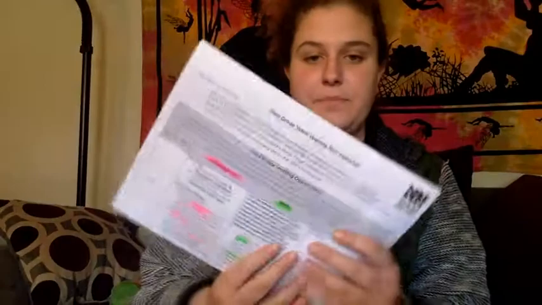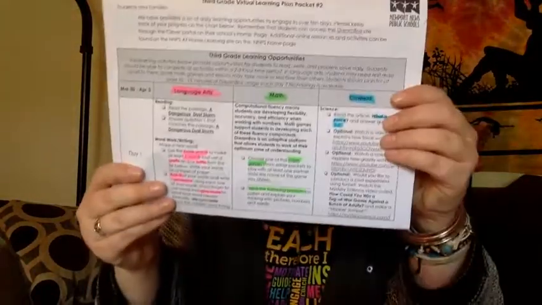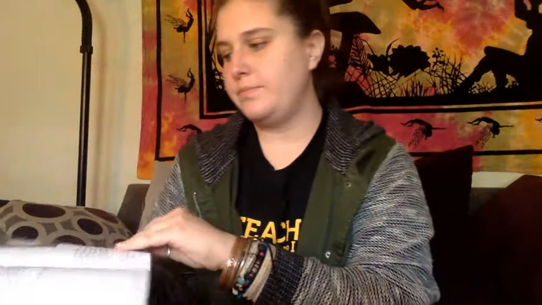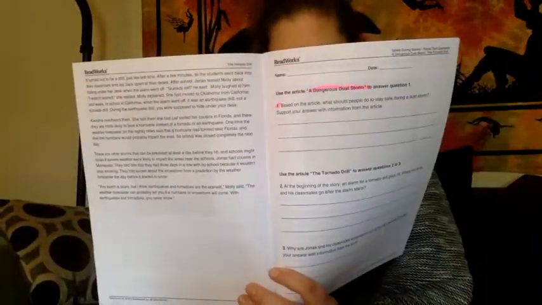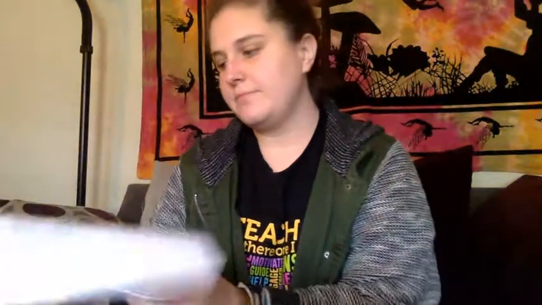Get your learning packets out so we can look at this together. We're going to look at day 1. It's asking you to read an article called A Dangerous Dust Storm. If you go past all of your lessons, it's going to be the very first one. And then question 1 that goes with it will not be on the very next page. It will be on the page after that, because there's another story and they're going to have you compare them.